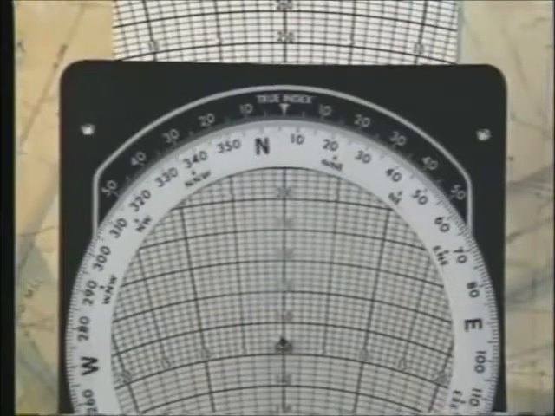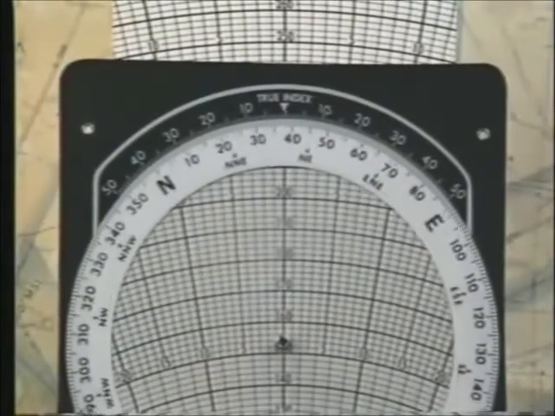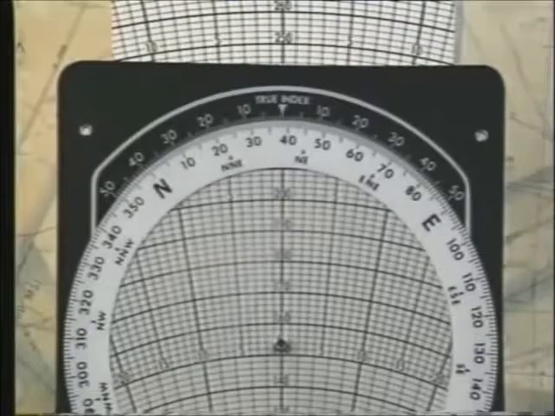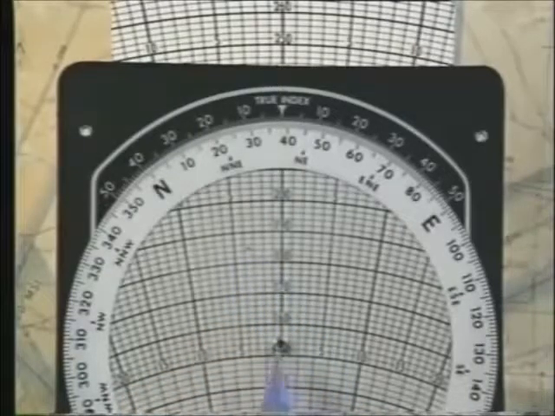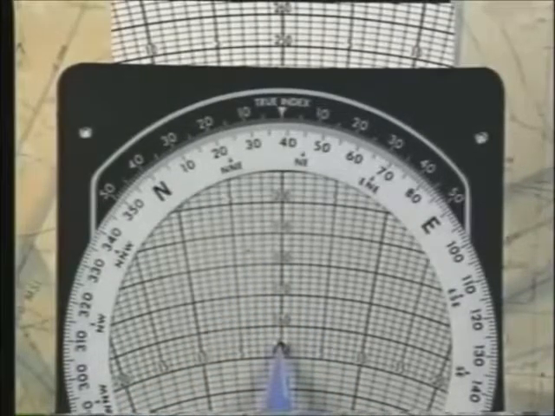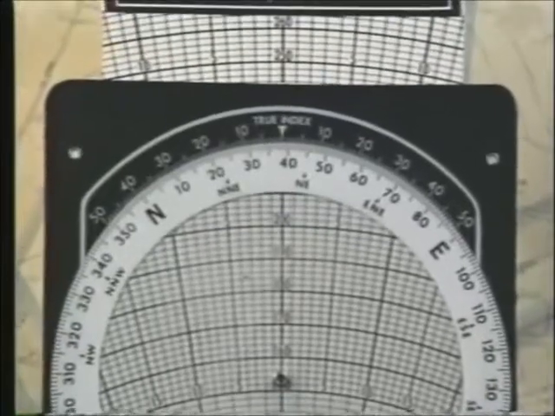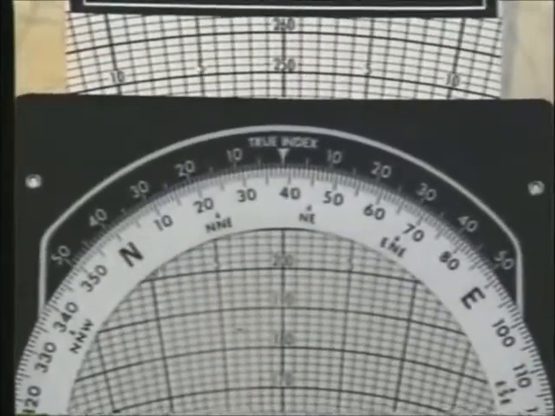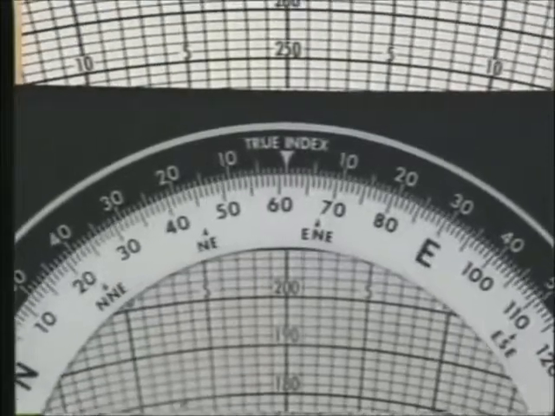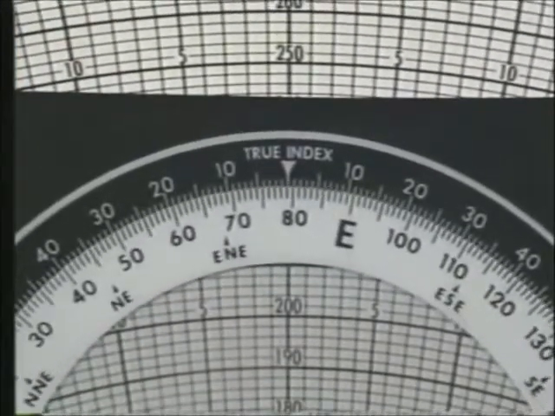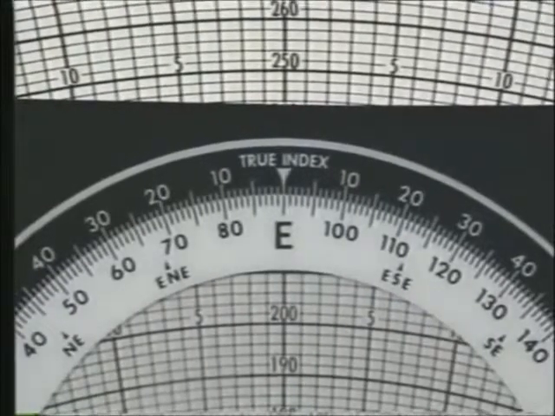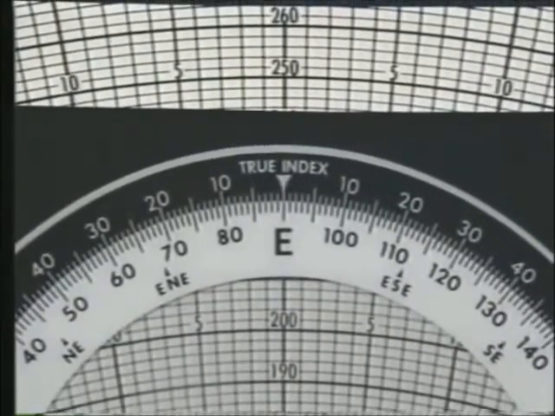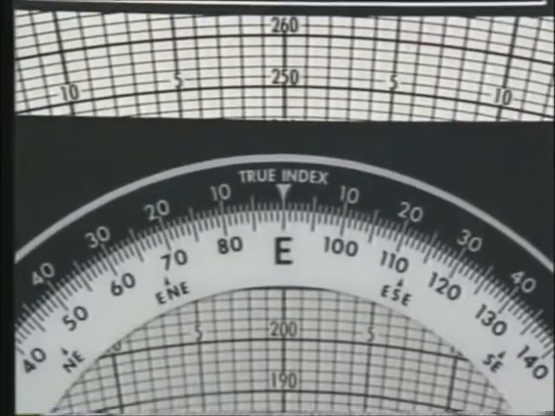The rotating azimuth is graduated into 360 degrees. The center of the azimuth is a frosted transparent material, which can be marked on with a pencil. Directly in the center is a round circle known as the grommet. At the top, on the fixed portion of the computer, is a true index, which is used as a reference for plotting wind and course direction. The center line printed on the grid can represent any direction by just rotating the azimuth so the desired degrees are aligned under the index.